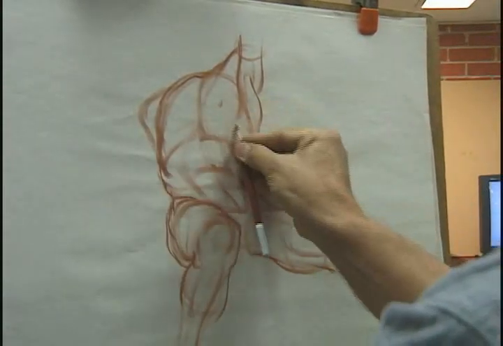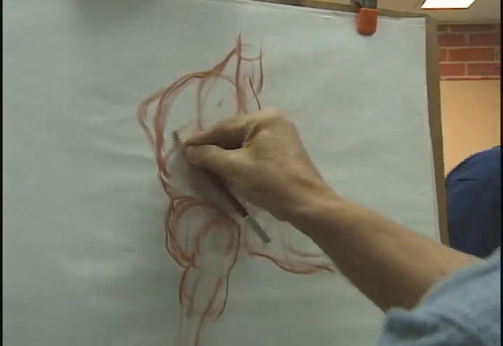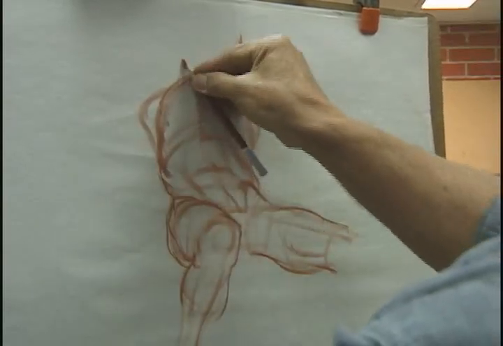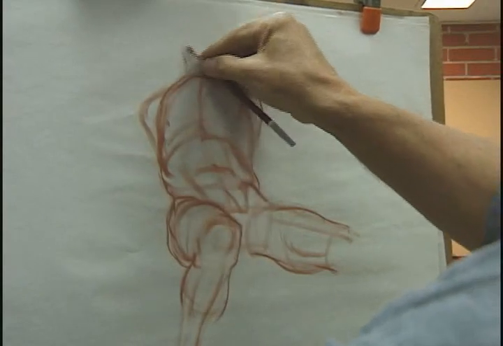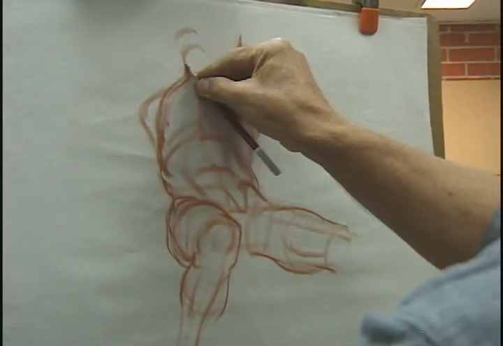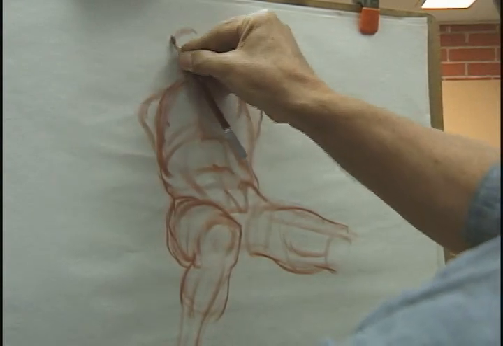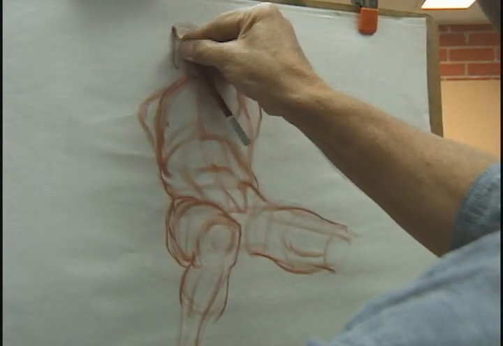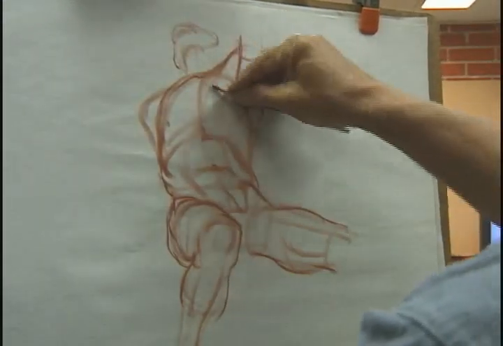And you would work with the forms going over the surface. In this case, we've got the head really going back, underneath the chin, going over the surface, corners of the jaw. Going back.